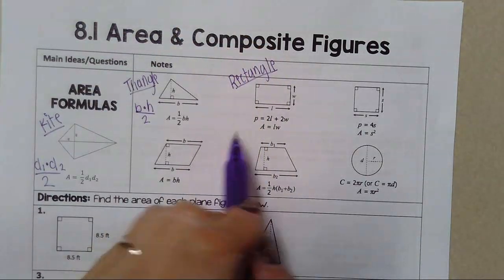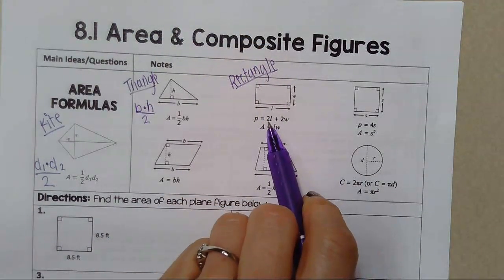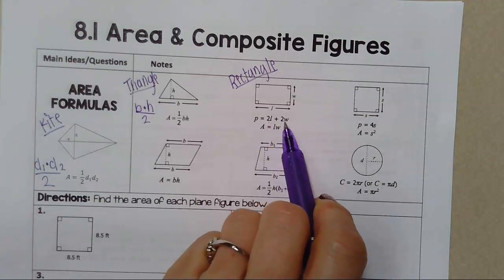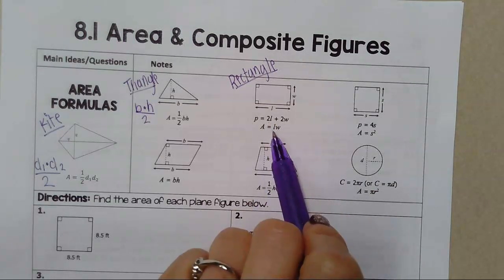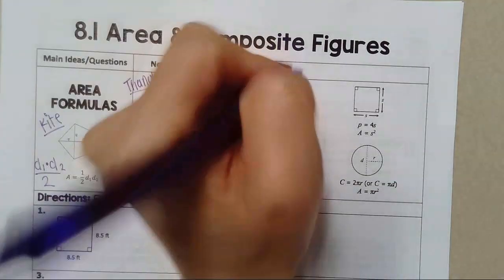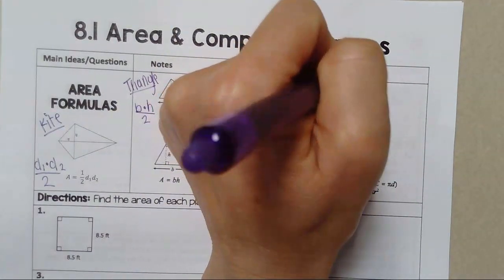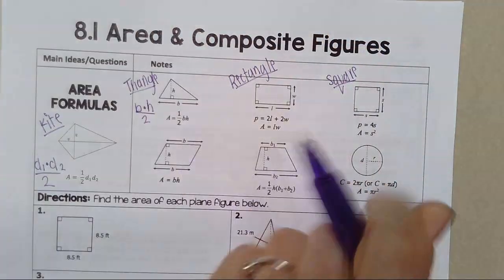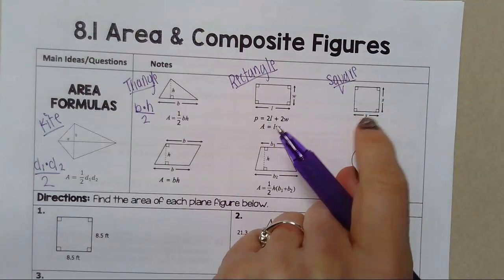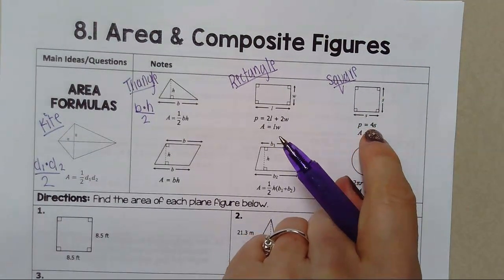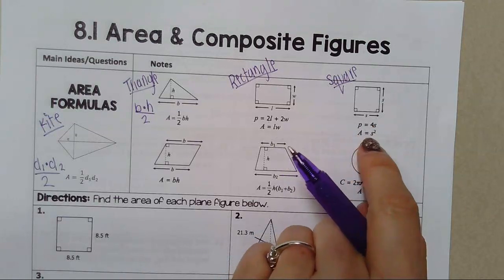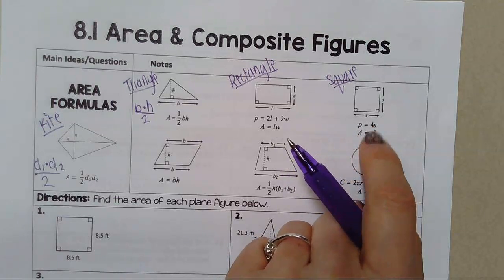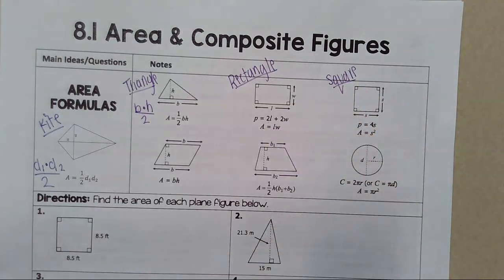A rectangle, the perimeter is 2 lengths plus 2 widths, and area is length times width. A square, of course, perimeter is going to be adding up all 4 of your sides, or your sides times 4, and the area is going to be your side squared, right, because each of them is a side.